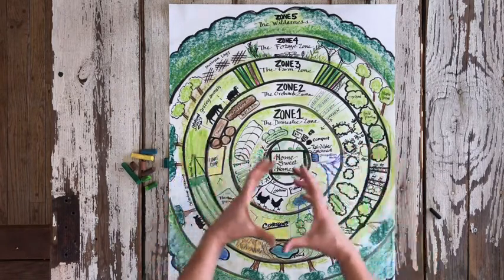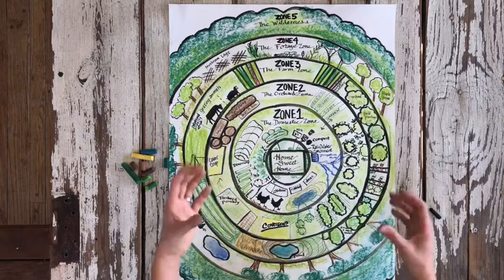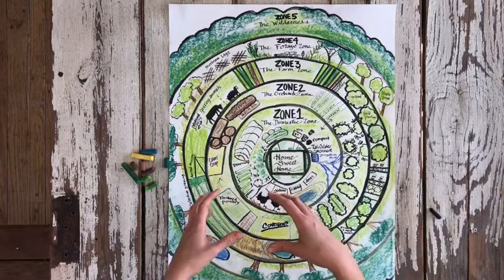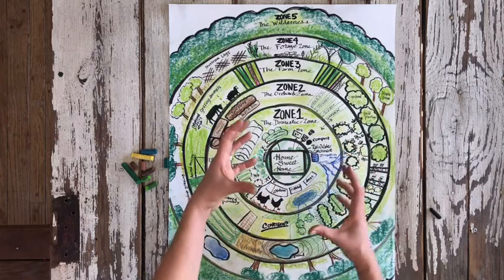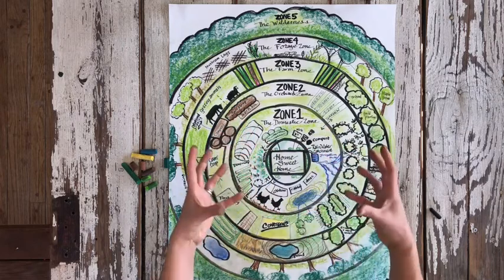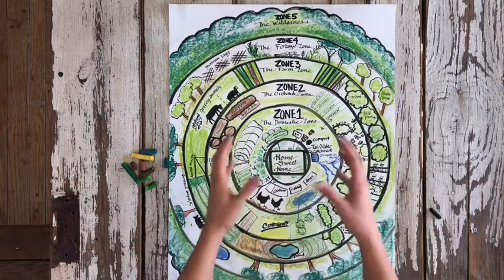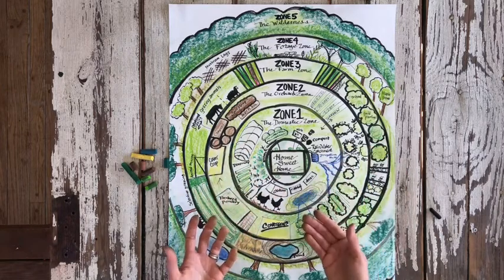These zones are typically mapped out in concentric circles. However, the physical application of this map may not apply to everyone. For example, you may have a giant grove of trees that shades out your complete Zone 1, in which case this map may not apply to you.